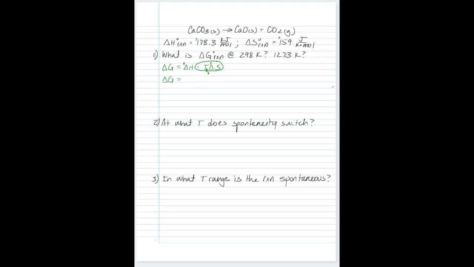First, the 298, we're just going to plug in our values here. At 298, that's what the standard conditions are, and that's the temperature at which these delta H's and delta S's are usually reported. You can tell that by this little degree sign up at the top.